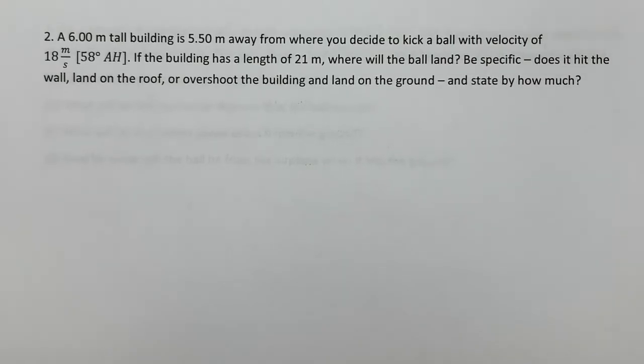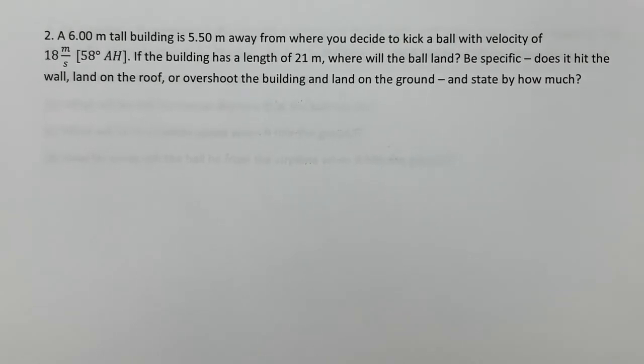Here is a projectile motion problem that makes you think a little bit. We have a 6-meter tall building, 5.5 meters away from where you decide to kick a ball with a velocity of 18 meters per second, 58 degrees above the horizontal. If the building has a length of 21 meters, where will the ball land?